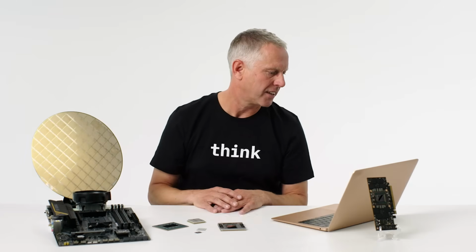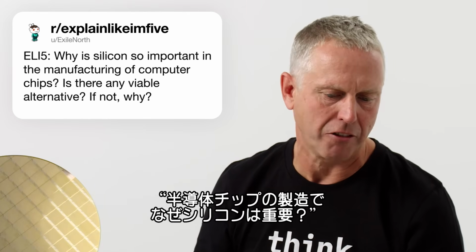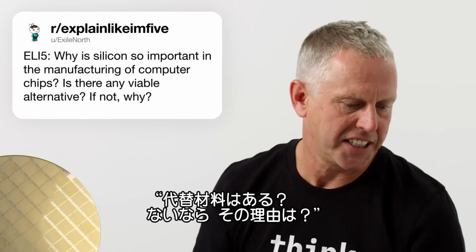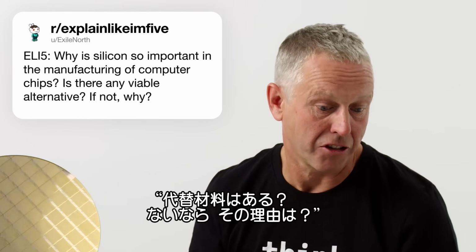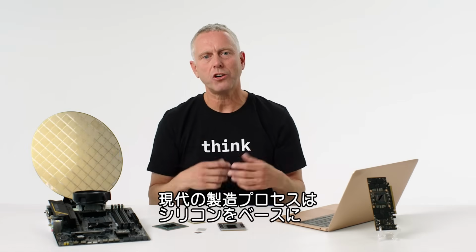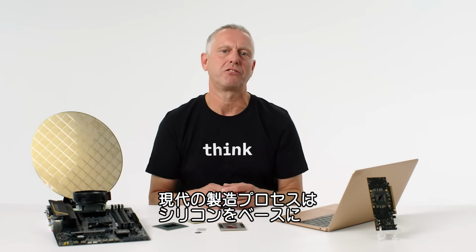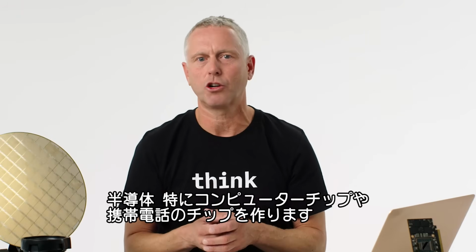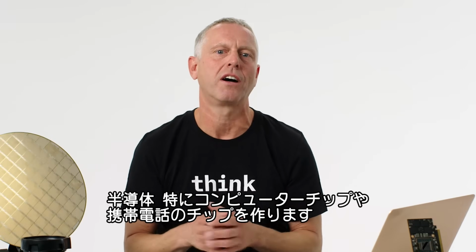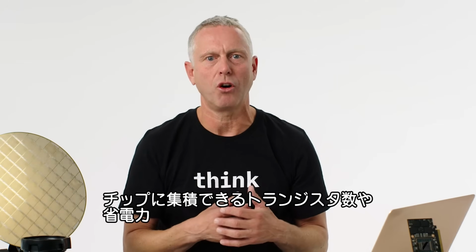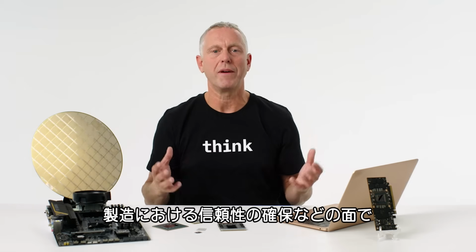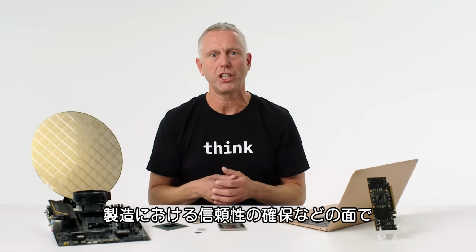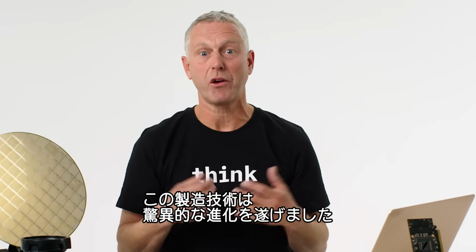Exile North asks, why is silicon so important in the manufacturing of computer chips? Is there any viable alternative? If not, why? So modern manufacturing processes for semiconductors, in particular computer chips, cell phone chips, etc., are based on silicon. That is the technology that has evolved very far in terms of how many transistors we can put on a chip, how power efficient these chips can be, how we can manufacture them in a very reliable way.